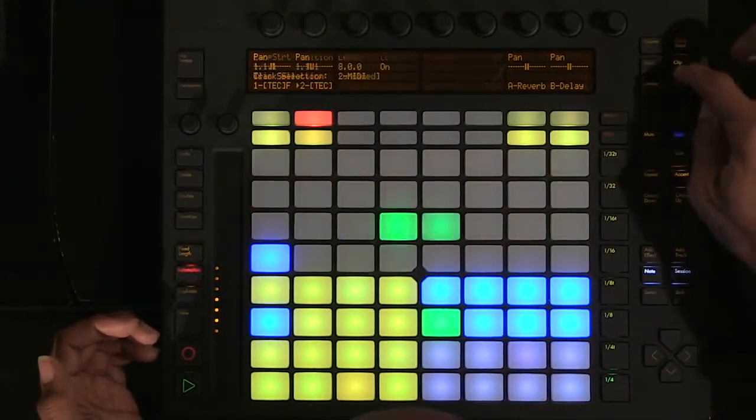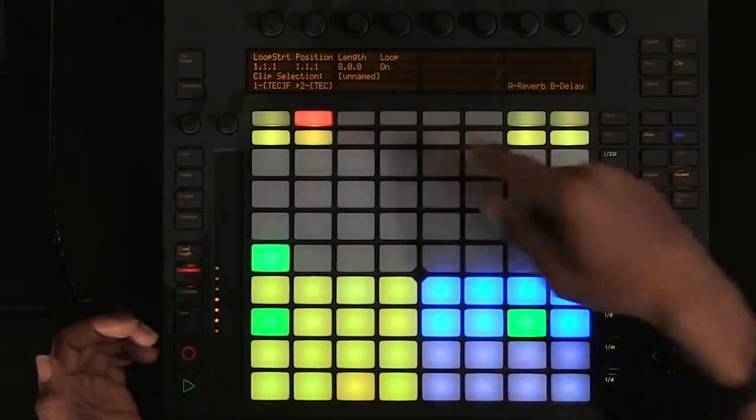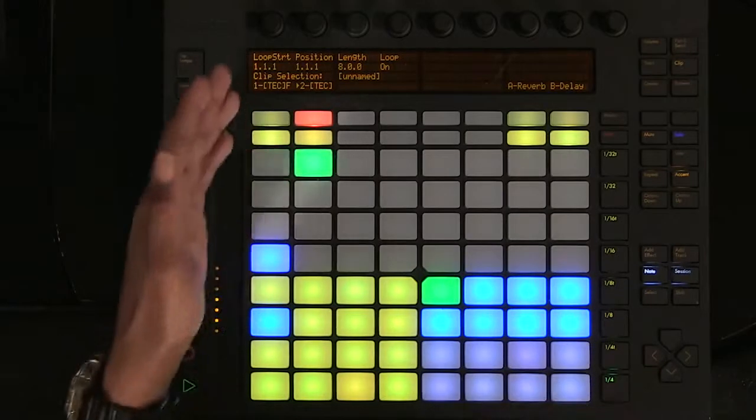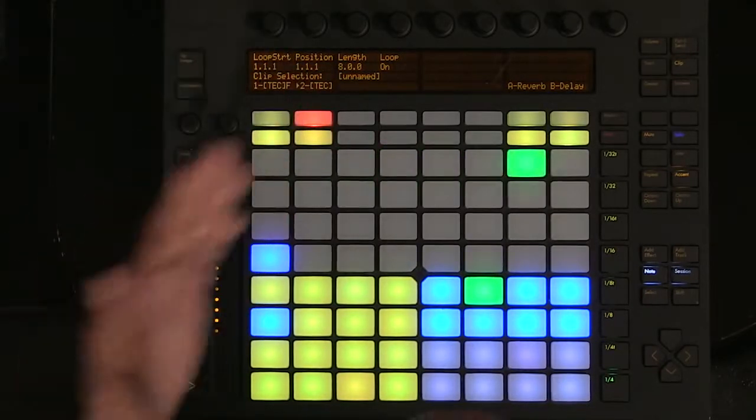I can also see my clip, see the bar length of my clip, and as you can see, I have 8 bars here. Samples, loop start, loop, clip position.